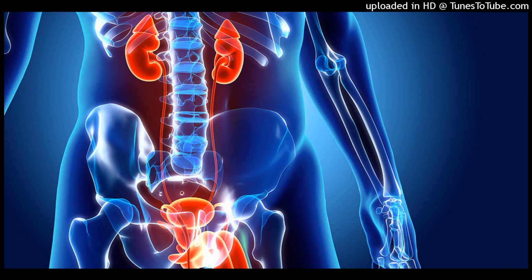Myocyte cells in the right atrium secrete a hormone, atrial natriuretic peptide, ANP, in response to atrial distension from an increase in plasma volume. ANP acts on the kidneys to increase sodium excretion.